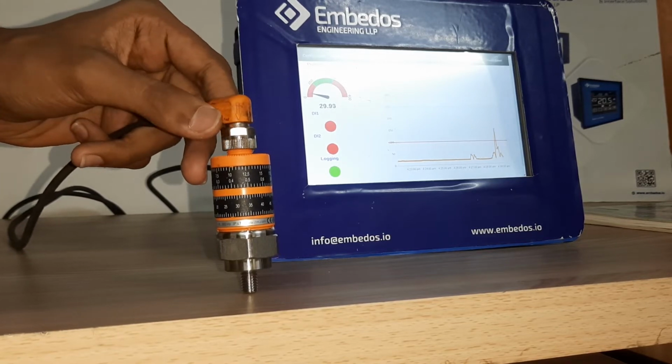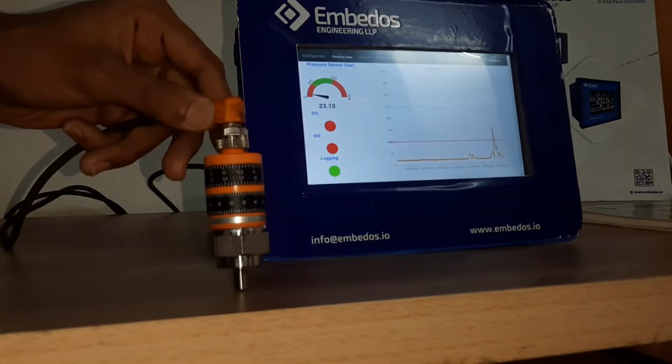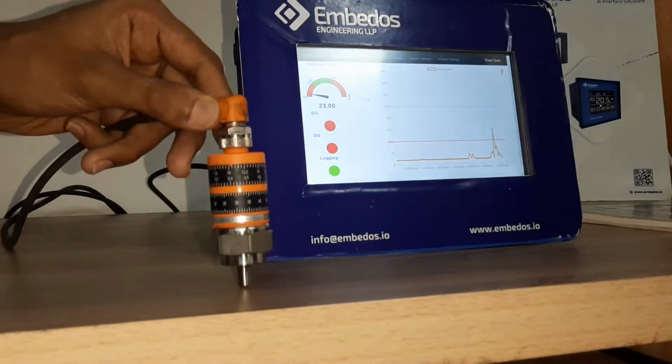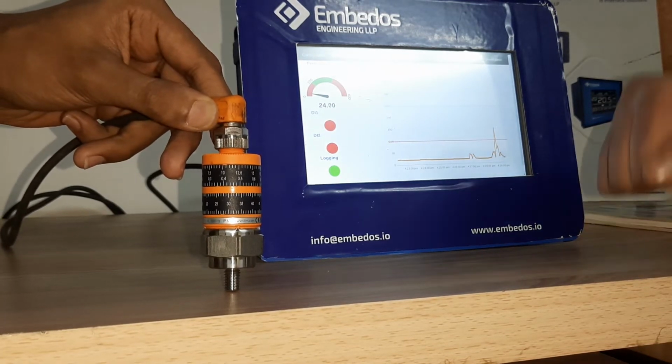Yes sir, in the video recording we are able to get it in the screen. So, tap. Yeah, so we tap on the table.